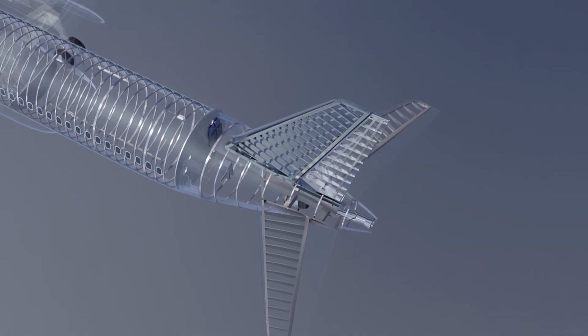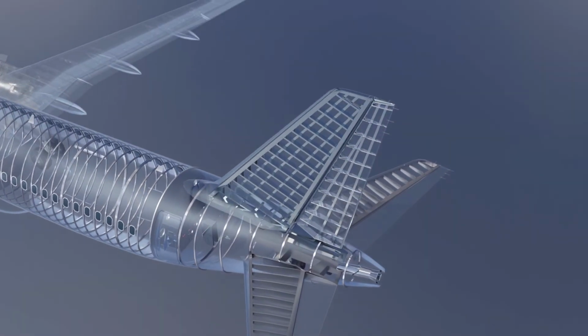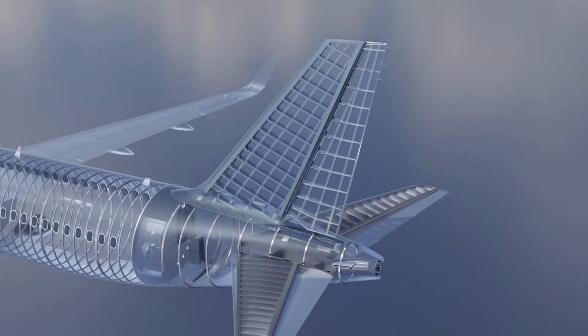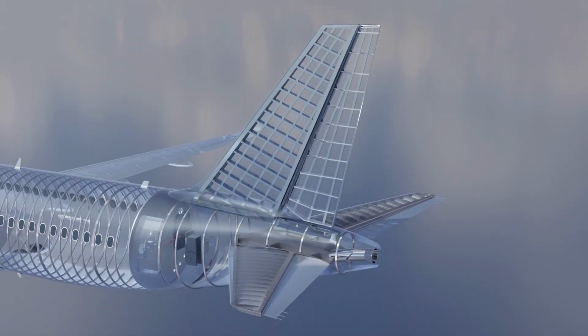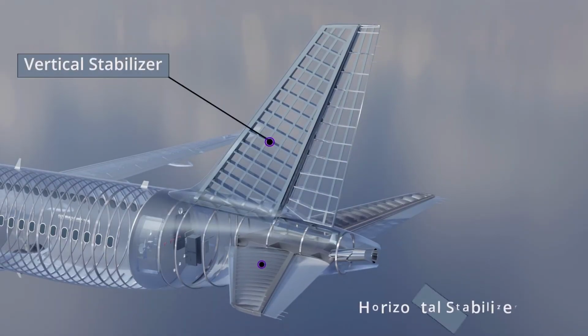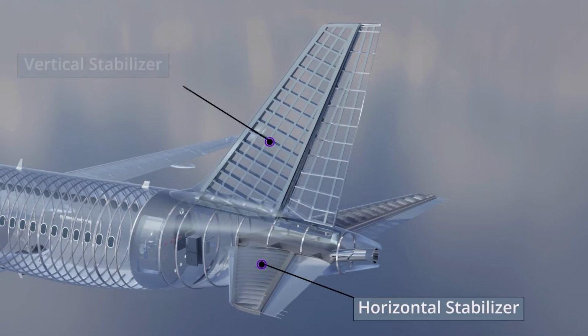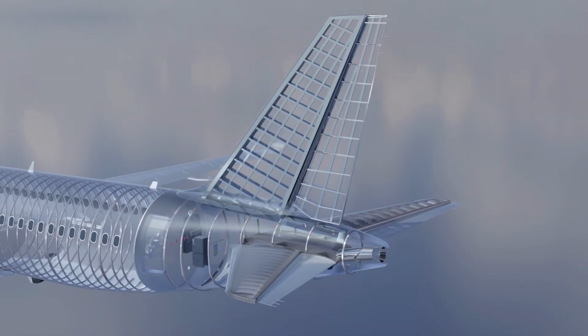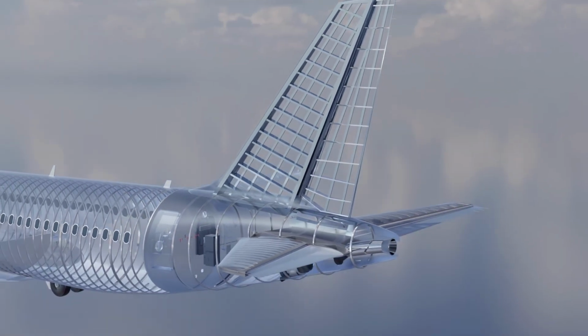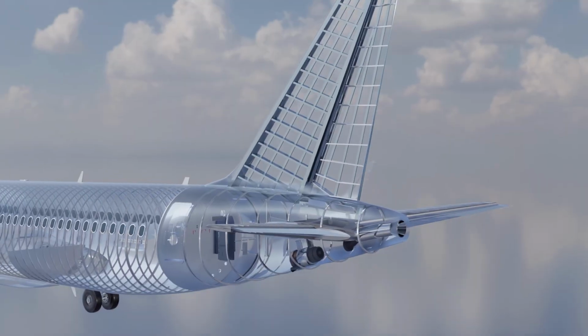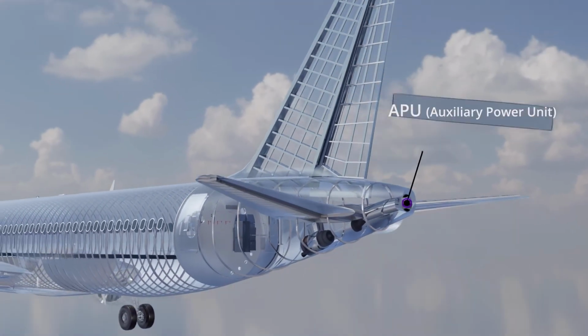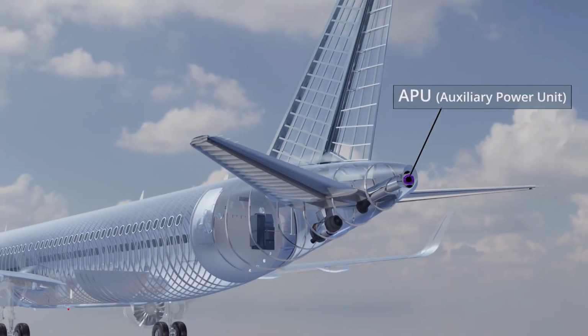Finally, at the rear or aft of the plane, we have the empennage or tail assembly, the structure that provides stability during flight with vertical and horizontal stabilizers. The tail requires additional frame supports and includes the tail cone, which contains the auxiliary power unit, or APU.